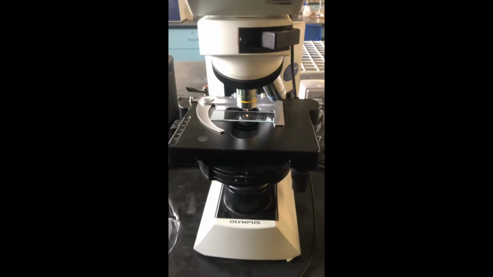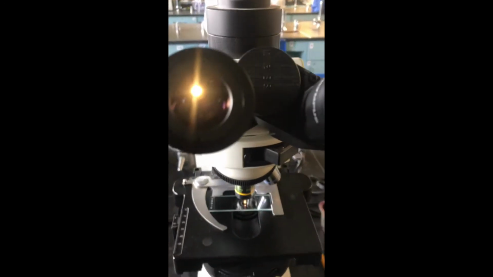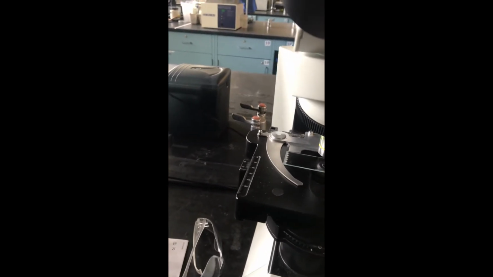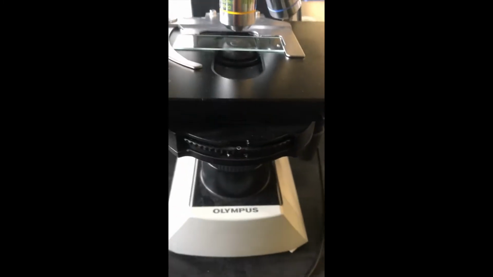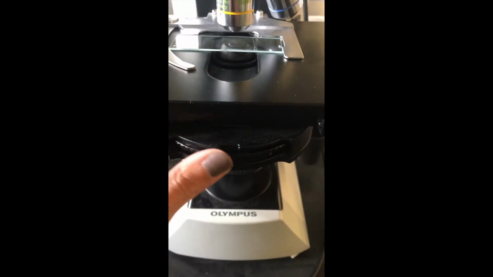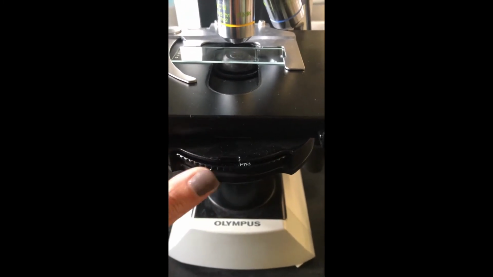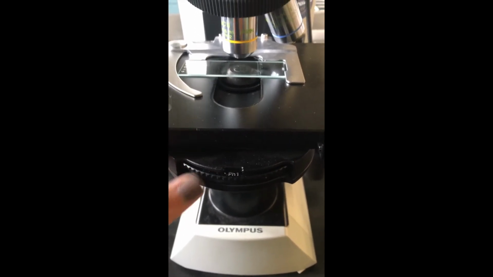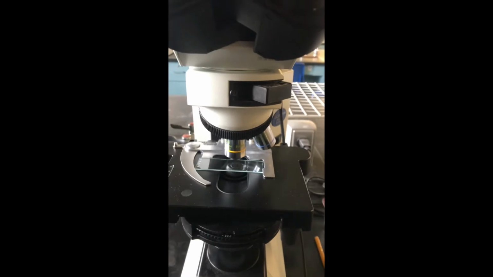We now want to adjust the condenser dial setting. So when using bright field microscopy, we have the condenser setting at 0. And when using phase contrast microscopy, we have to make sure the condenser dial matches that of the objective lens. So when using the 10x objective lens, we set the dial to a pH 1 or 10x.